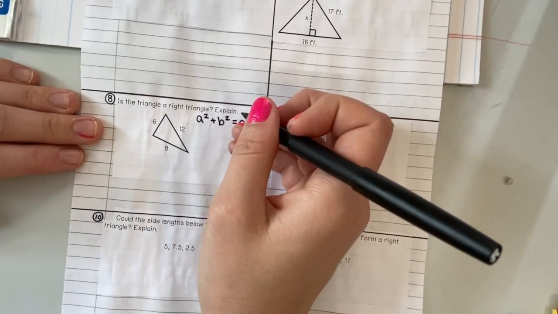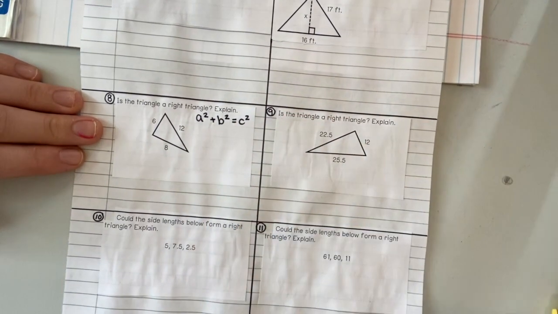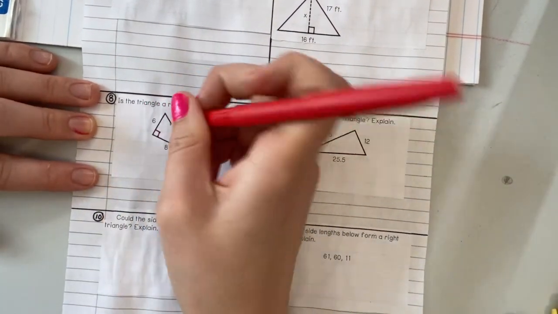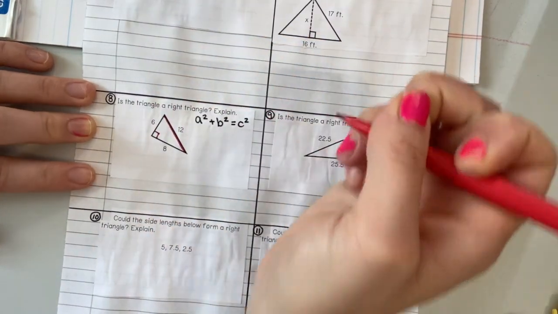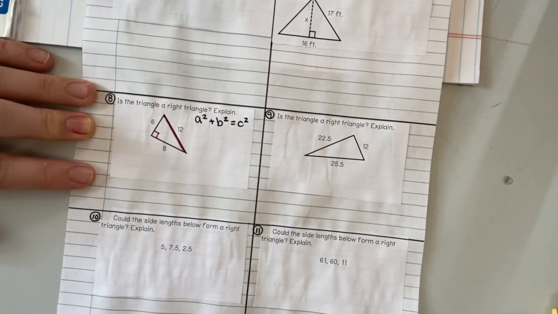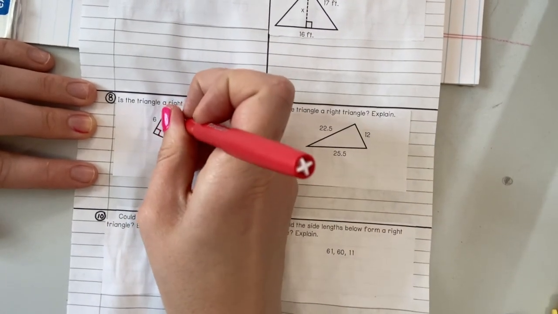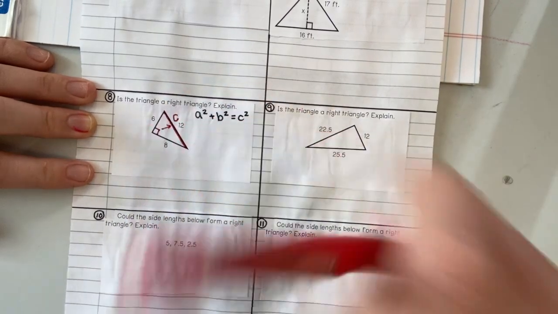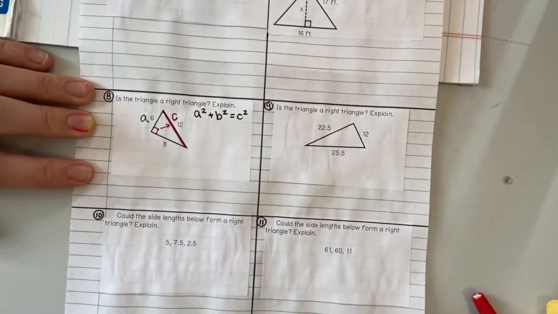So what we're going to do is follow those same steps we did before, but we have to realize that we're just making a guess at where the right angle would be if it is a right triangle. So in this case, 12 has to be our C because 12 is the biggest number, which means that the right angle is directly across from it, which means the other two are A and B.